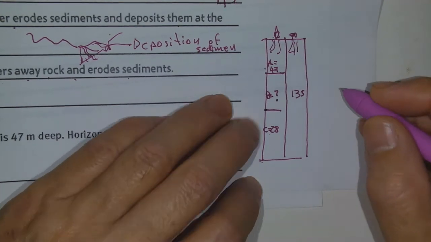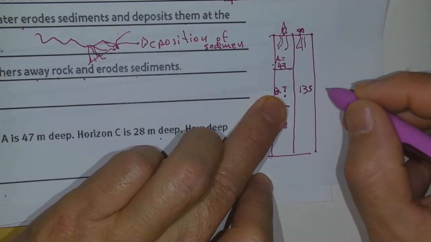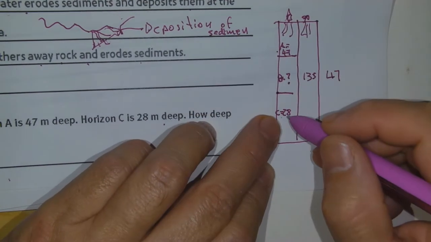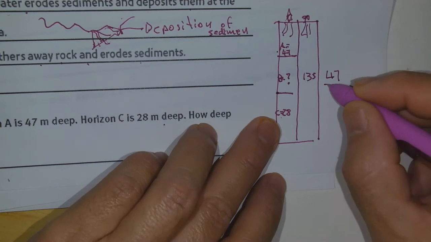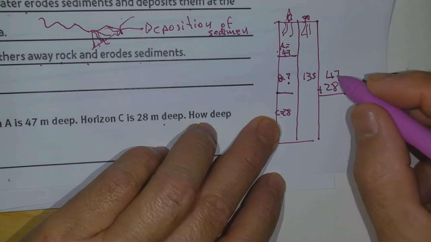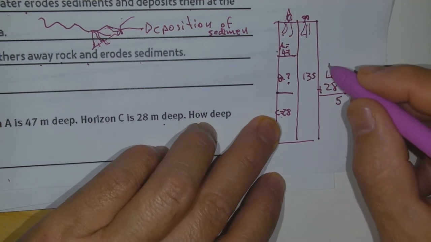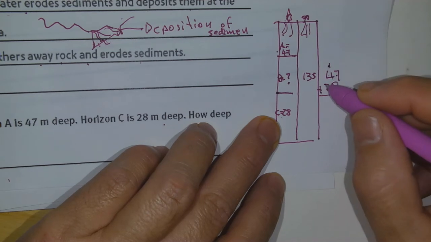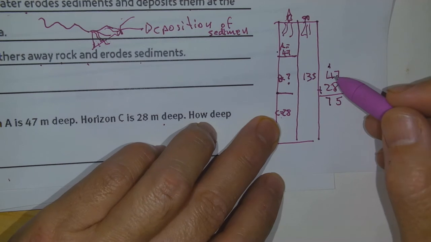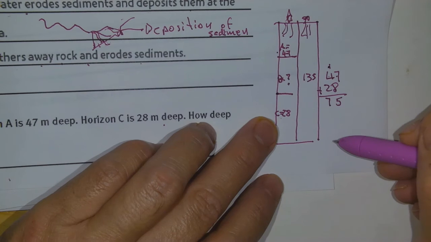So 47, I cannot see very well, this is horizon A, and horizon C is 28. 7 plus 8, 15, 1. 4 plus 1, 5. And 75. Yes, 75.